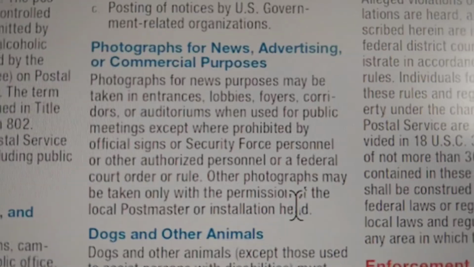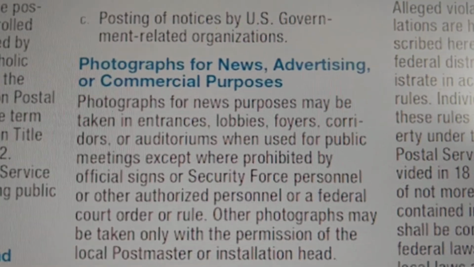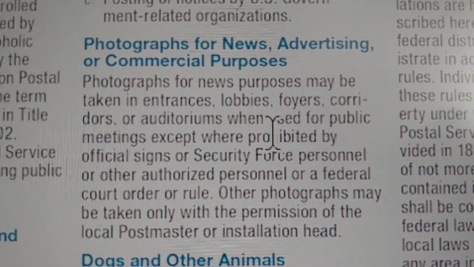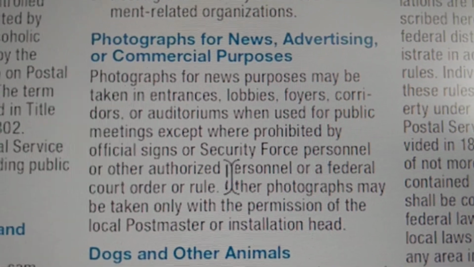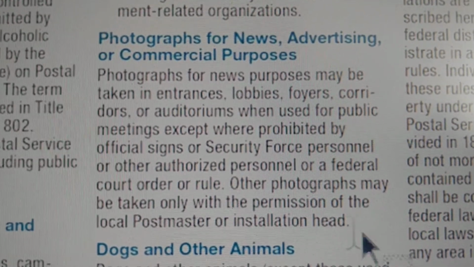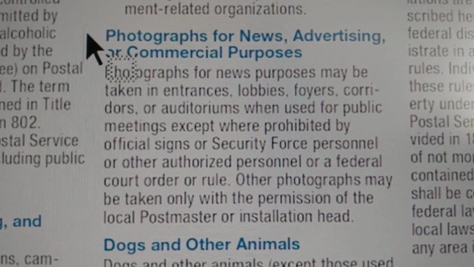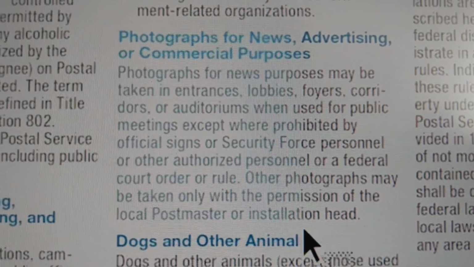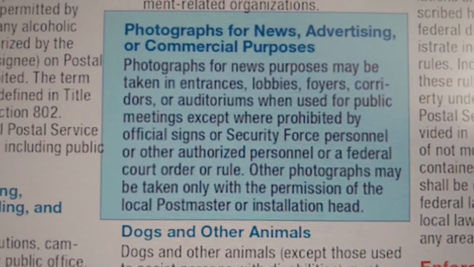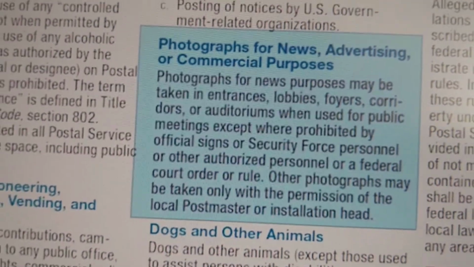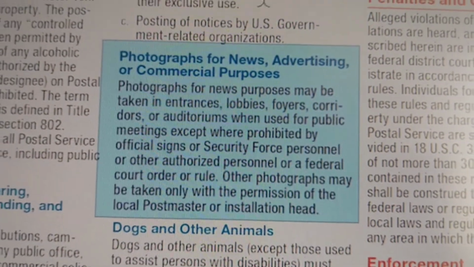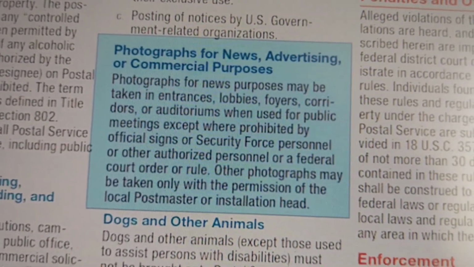Photographs for news, advertising, or commercial purposes. Photographs for news purposes may be taken in entrances, lobbies, foyers, corridors, or auditoriums when used for public meetings, except where prohibited by official signs or security force personnel or other authorized personnel or a federal court order or rule. Other photographs may be taken only with the permission of the local postmaster or installation head.